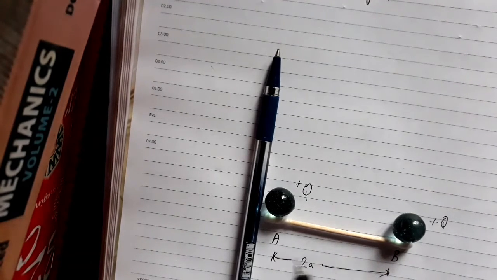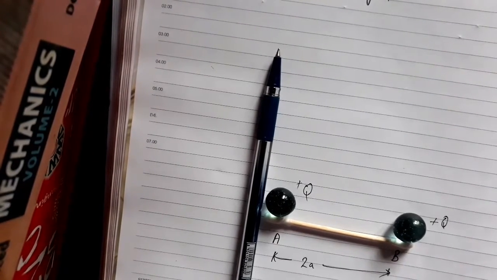The distance between these two charges is 2a, and we need to put another charge between these two charges, located at the midpoint here.